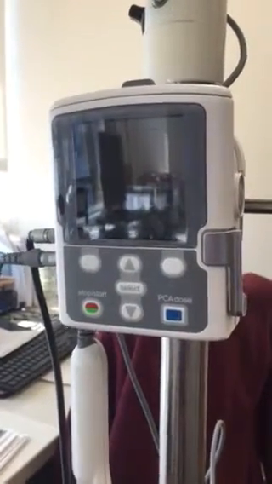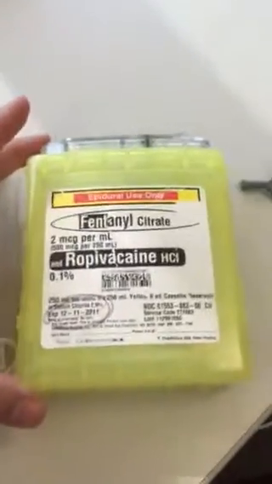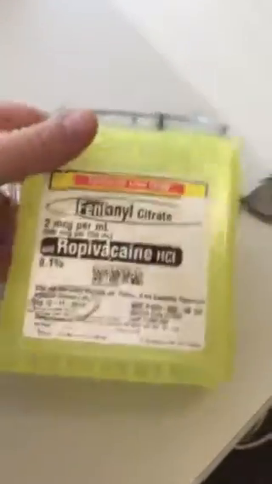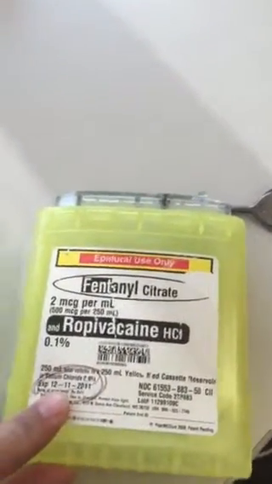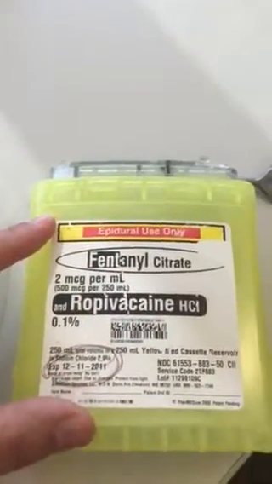This is your CADD pump. A cassette with your epidural infusion will come looking similar to this one. This one's very old, as you can tell, from 2011. So please take note that your label will likely appear differently than it does now.